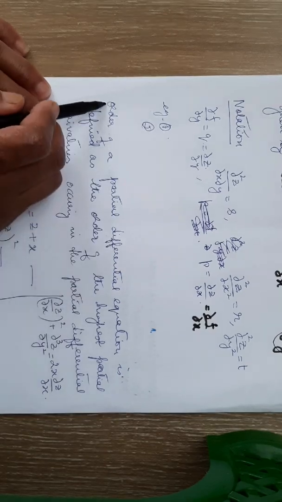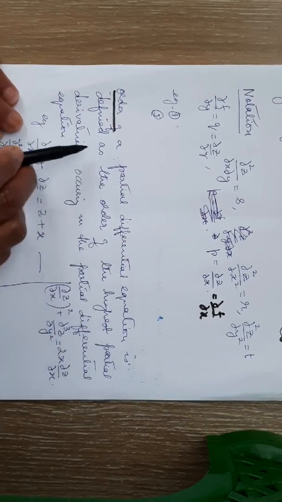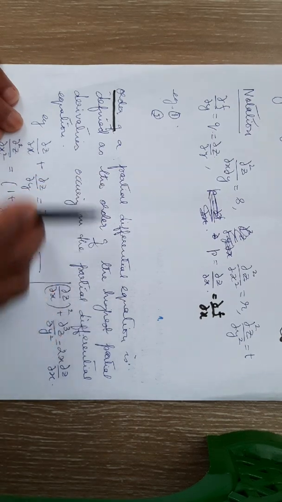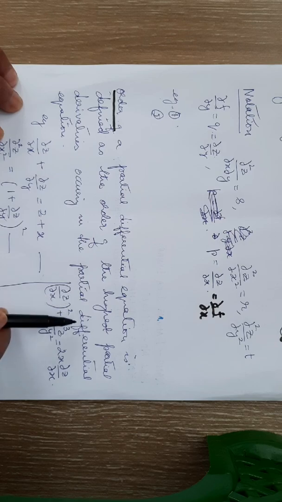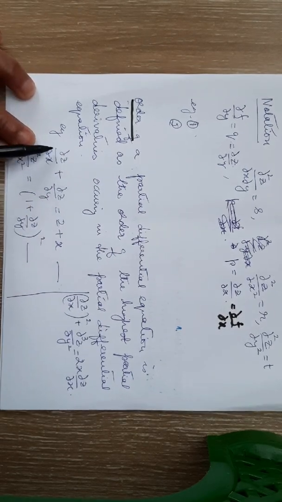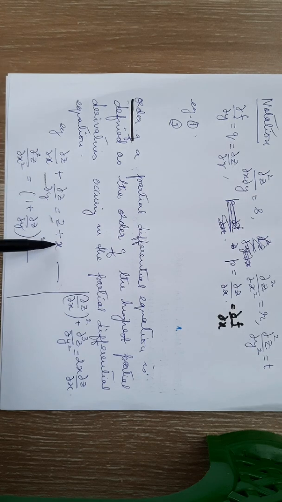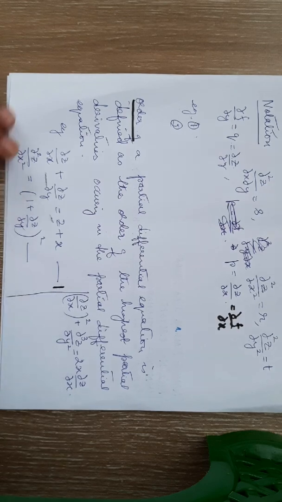Now let me define for you the order of partial derivatives. The order of a partial differential equation is defined as the order of the highest partial derivative occurring in the partial differential equation. So let me just take this particular example. If I consider in this case ∂z/∂x plus ∂z/∂y is equal to z plus x, then the order of this one will be equal to 1.